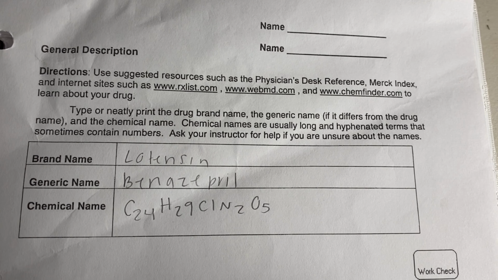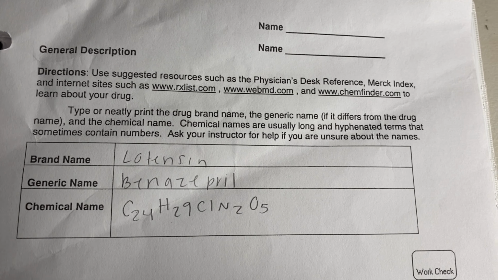My brand name is Lotensin. Its generic name is Benazepril and the chemical formula is C24H29ClN2O5. As you can see here, it tells you what the drug is used for, when you should not take the drug, significant interactions with other drugs, and something interesting about the drug.